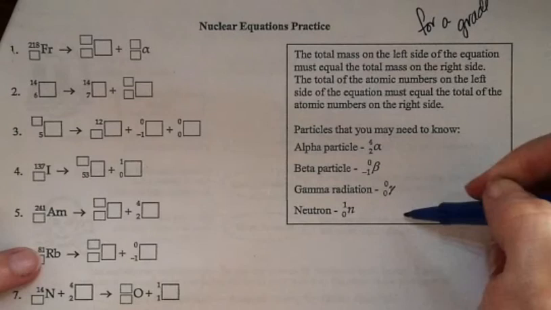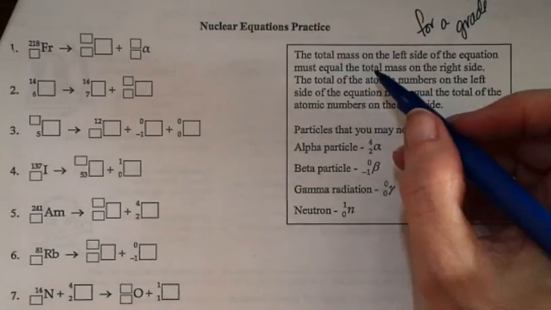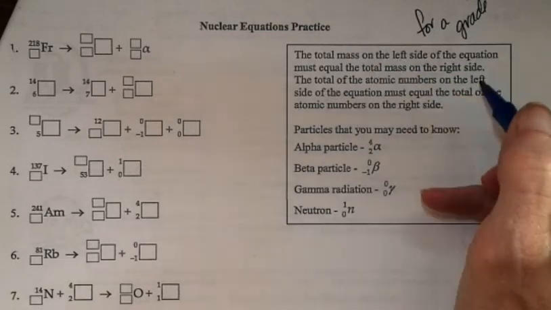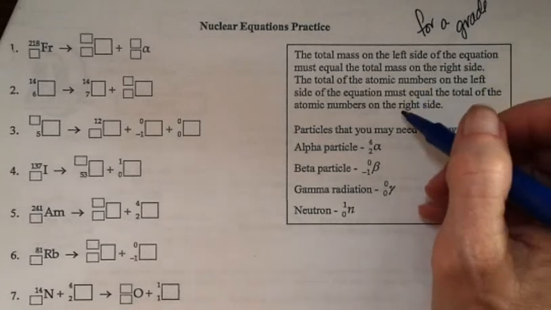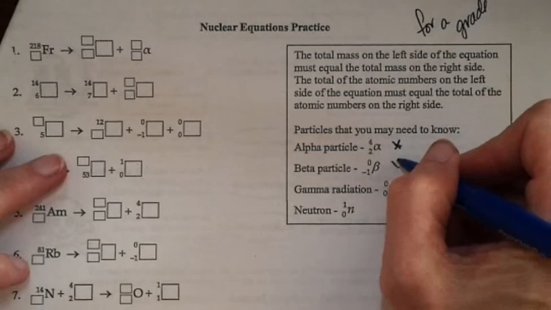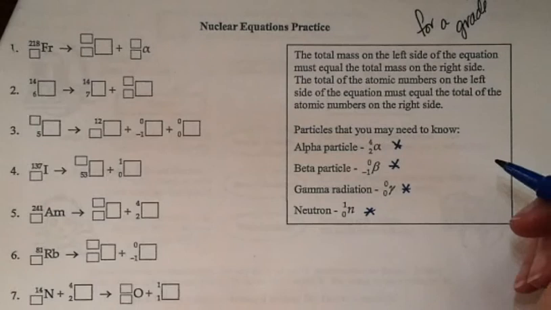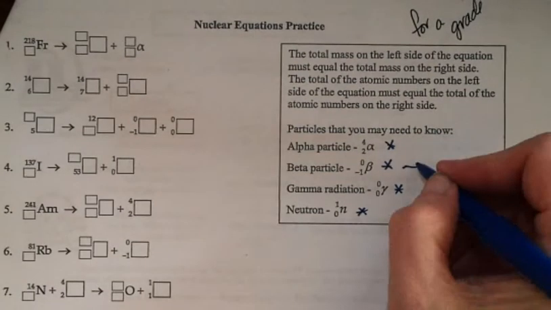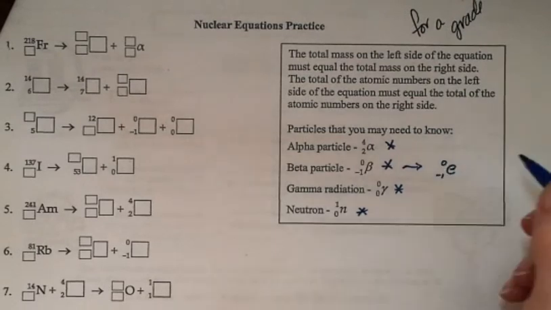Okay, so here's the key with balancing nuclear equations. The total mass on the left side of the equation has to equal the total mass on the right side. The total atomic numbers on the left have to equal the total atomic numbers on the right. And then here are what your particles look like right here. Remember these particles right here? This is what they're going to look like. There is another way to write the beta particle, and that can also be written with a little lowercase letter e with a -1 and a 0. Sometimes you'll see it written like that too.